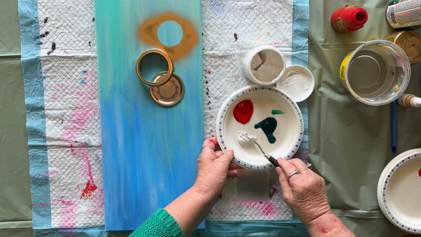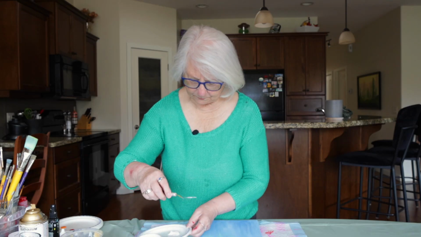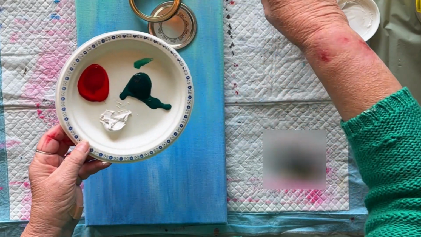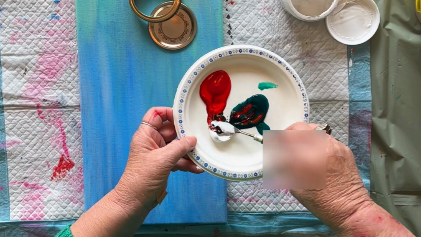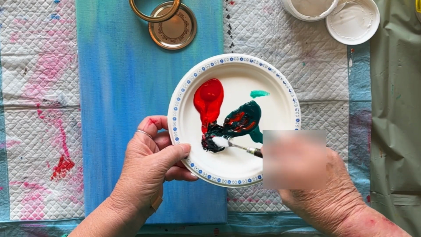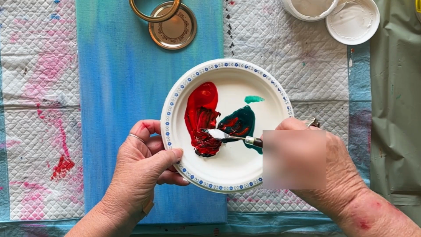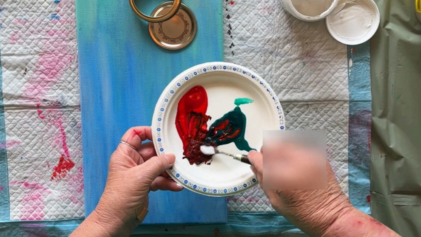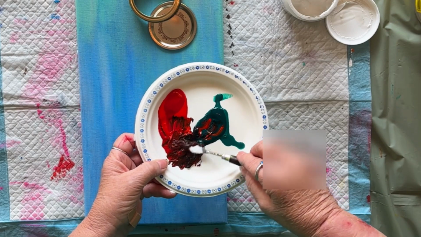Oh, that really stinks, that paint. I could actually mix it with the paint, I think. You can mix your molding paste with the paint. And I want to get a black. The most beautiful blacks you can make are red and green, your 2 complementary colors. They make a beautiful black.